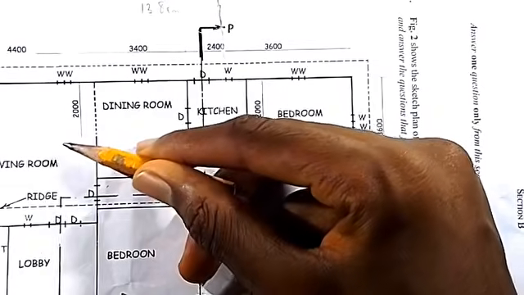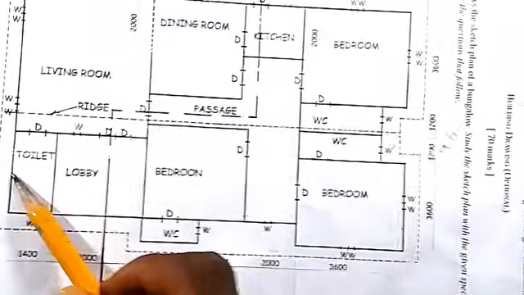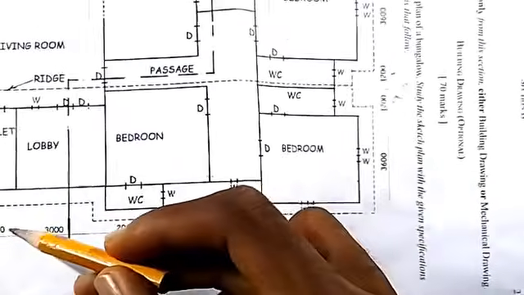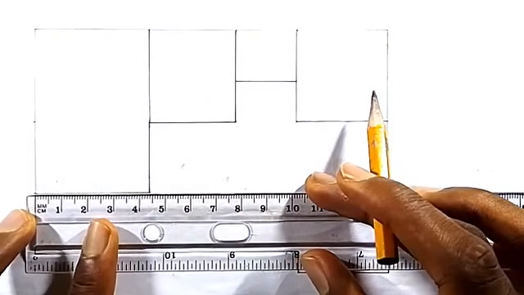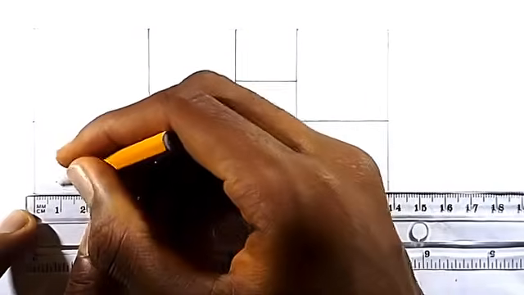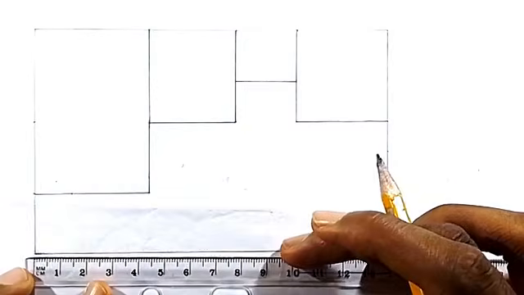So we've gotten the living room, which is here. So after the living room, then we also have the toilet and the lobby. So let's mark that. The toilet is 1.4, so we mark 1.4. Then we also mark 1.4 here.